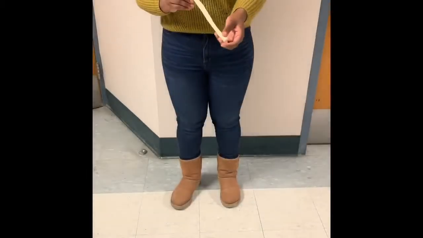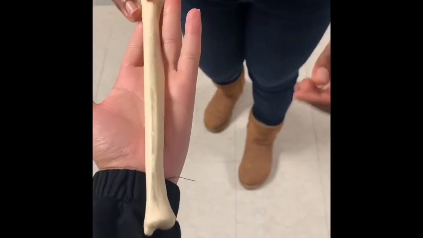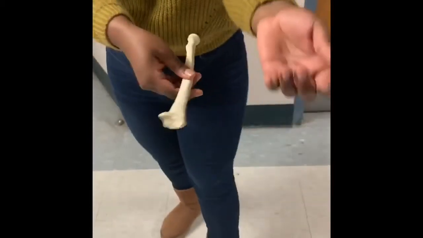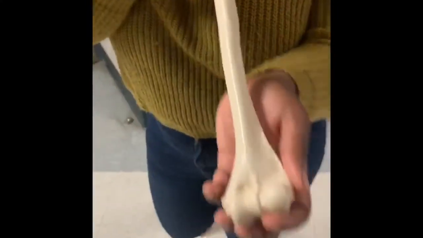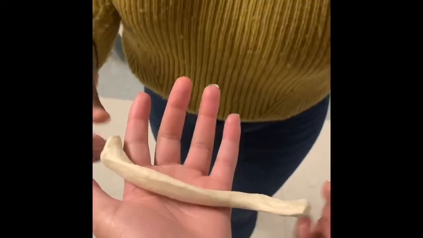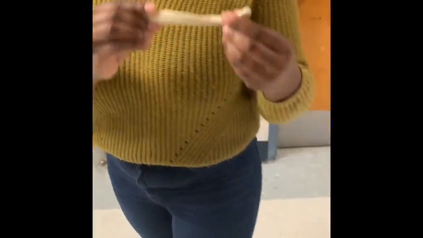This is the right ulna. This is the left radius. This is the left humerus. Okay. This is the left clavicle.